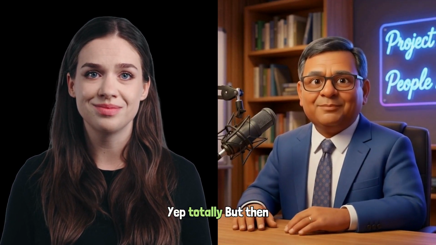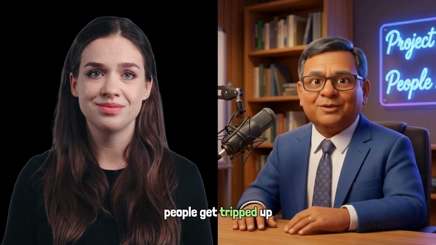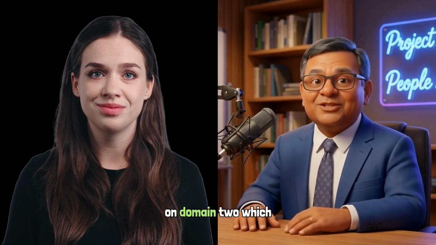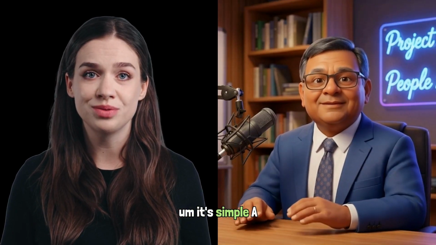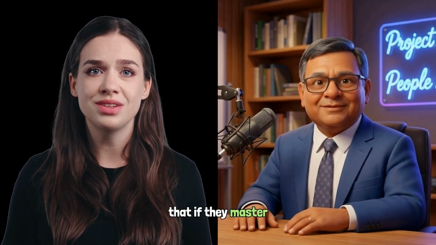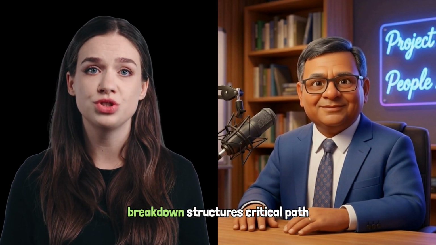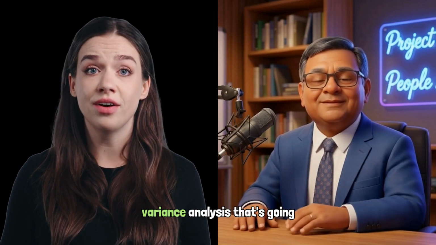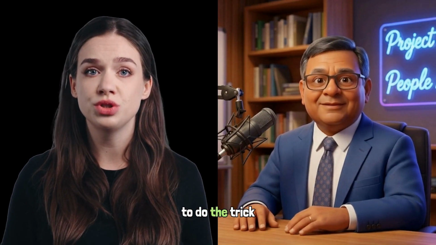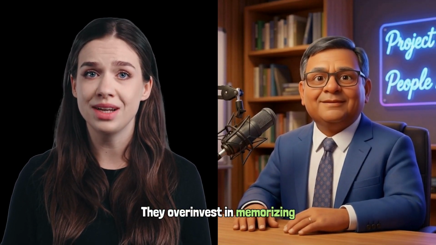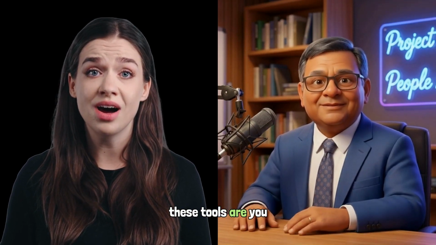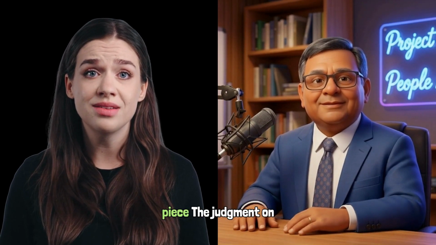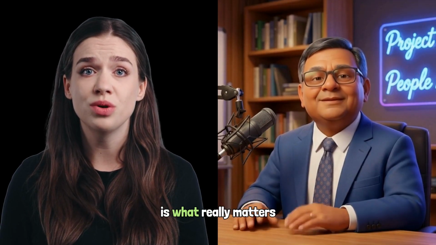Yep, totally. But then, why do so many people get tripped up by focusing too much on Domain 2, which is just 17%? It's simple. A lot of students think that if they master the mechanics, like work breakdown structures, critical path, variance analysis, that's going to do the trick. They overinvest in memorizing, say, the predictive methods. But they forget that these tools are just one small piece. The judgment on when to use them is what really matters.